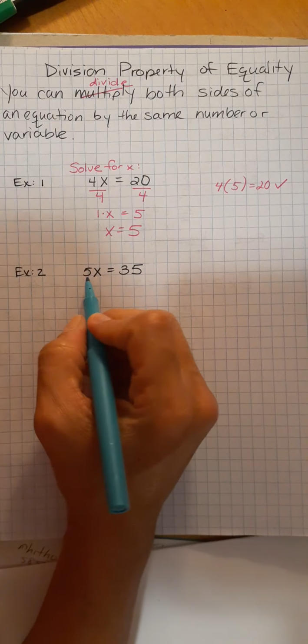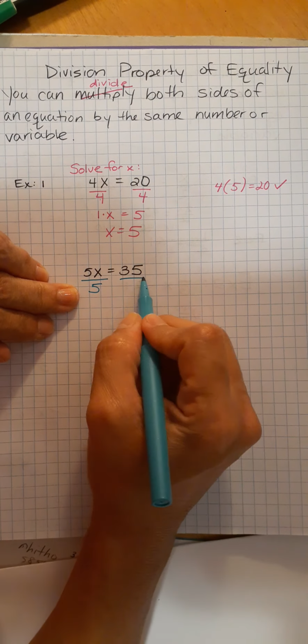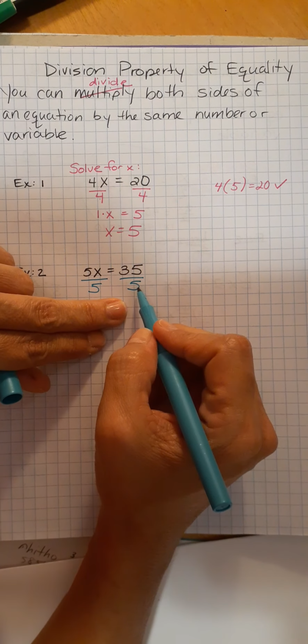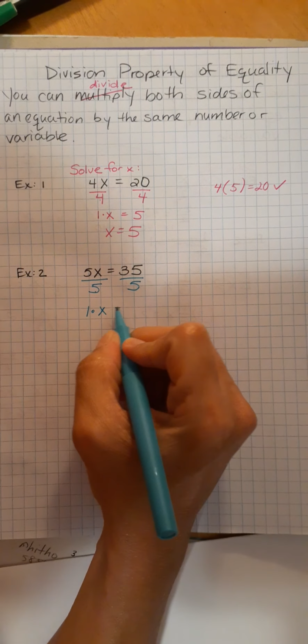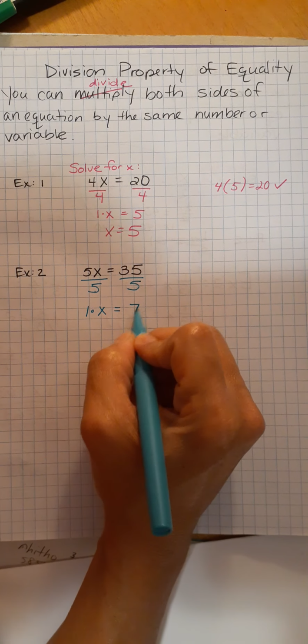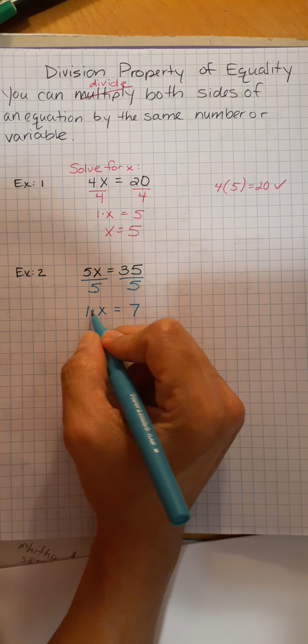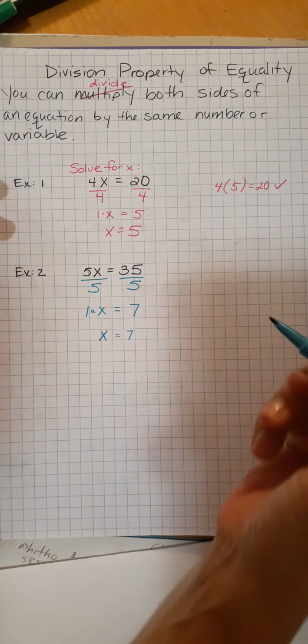The opposite of times is division. We can divide. What I do to one side, I have to do to the other. So if I divide here by 5 to cancel those 5s, I have to do it over here. 5 divided by 5 is 1x, equal to 35 divided by 5 is 7. 1 times x is x. That's the multiplication identity. x equals 7.